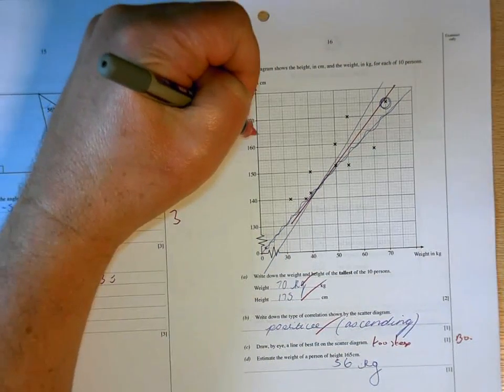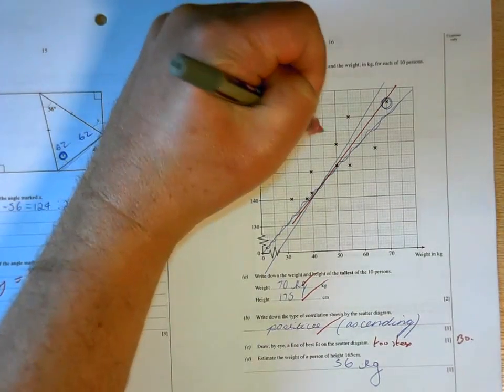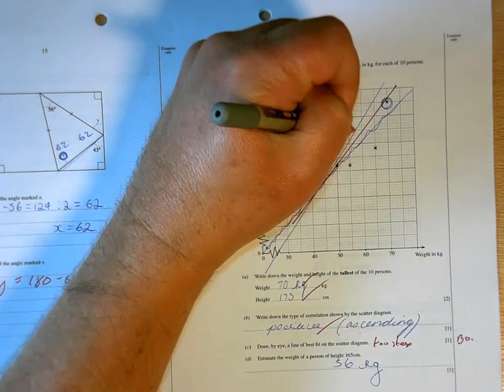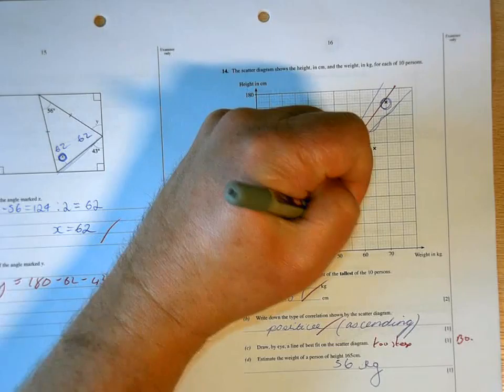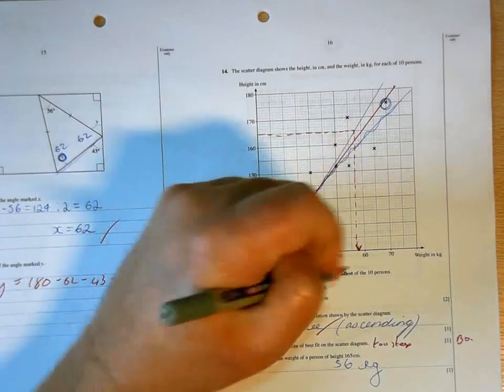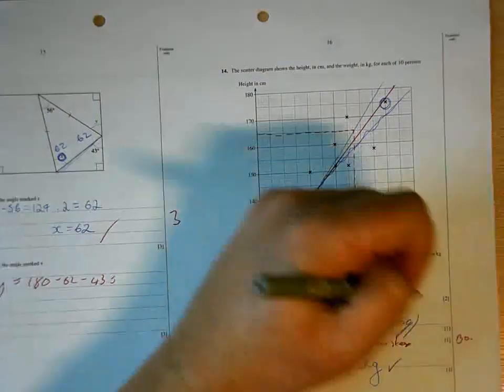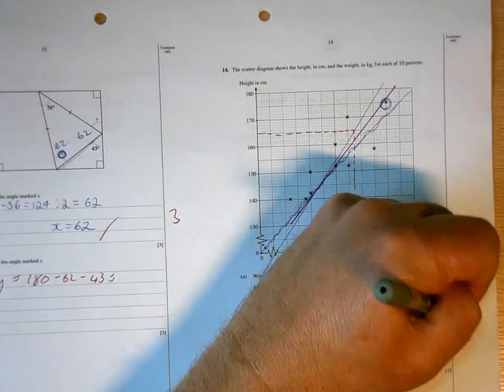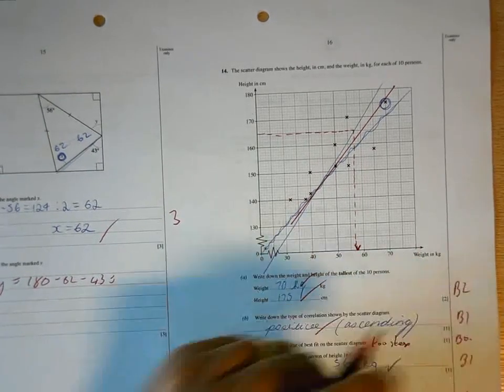But using your line, 165, and do this again using a ruler, is a little bit too low on your graph. Okay, it's 56, 57 maybe. It's close enough. 7 for the page.